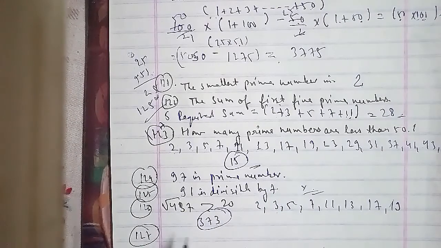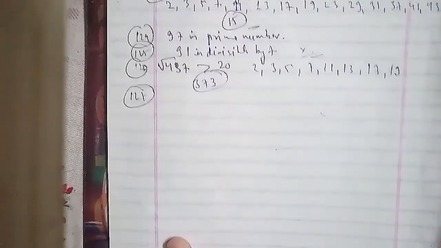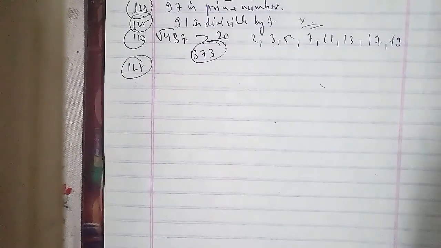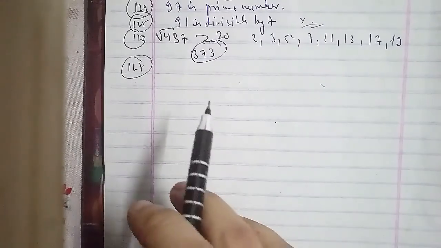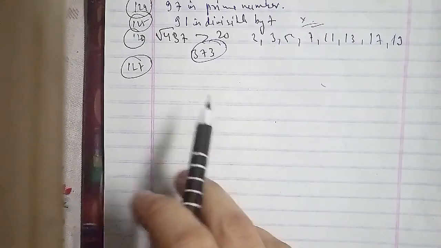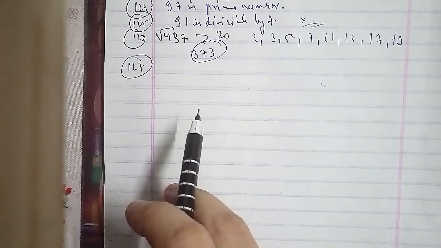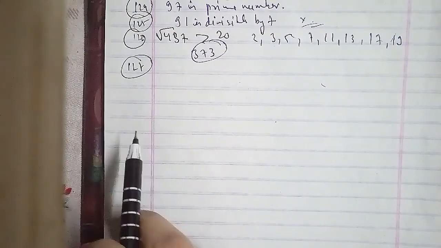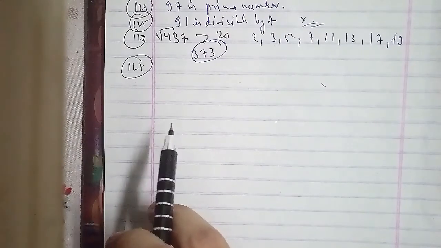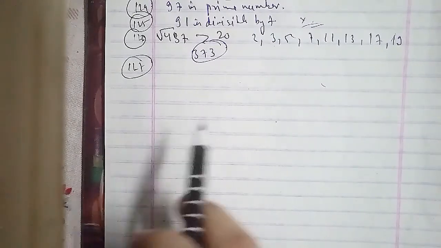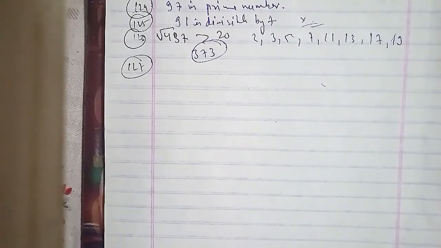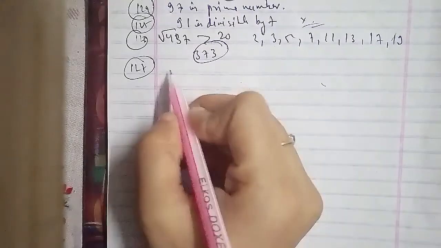The square root of 551 is greater than 23. All prime numbers less than 23 are 2, 3, 5, 7, 11, 13, 17, 19. So here 119 is divisible by 7, 187 is divisible by 11, 247 is divisible by 13, and 551 is divisible by 19, so none of the given numbers is a prime number. So the answer would be none of these.